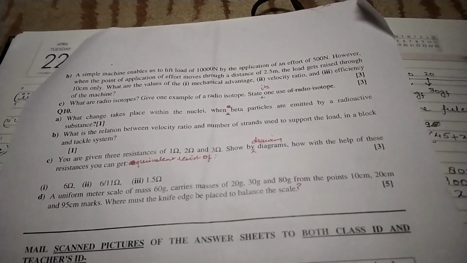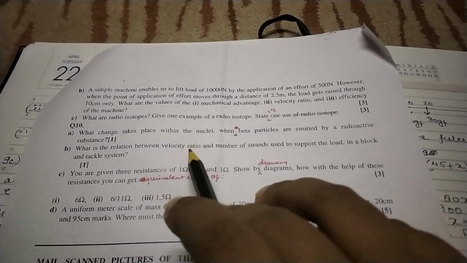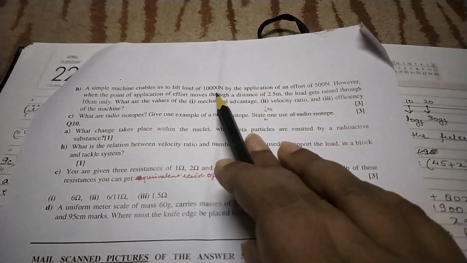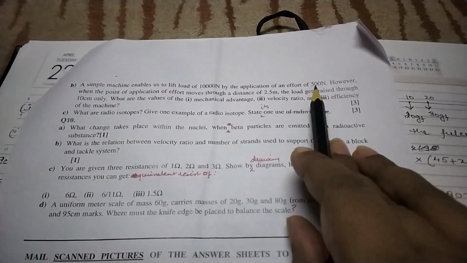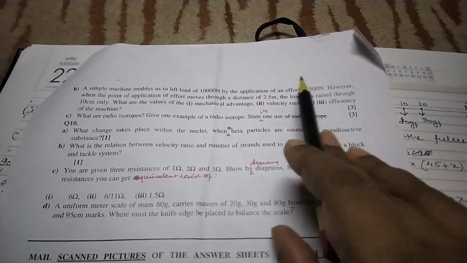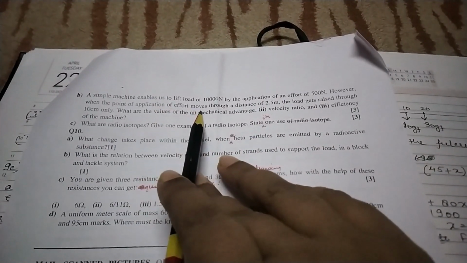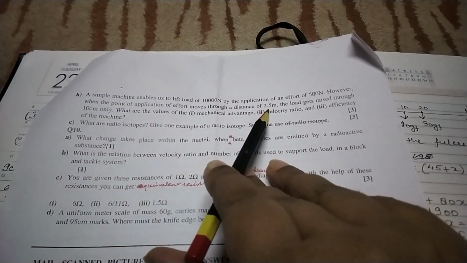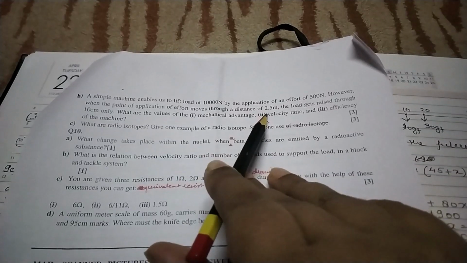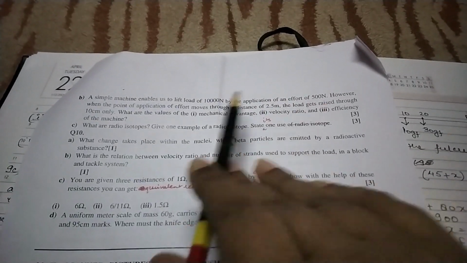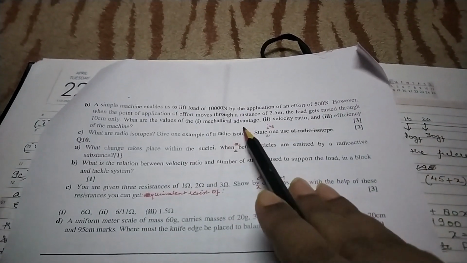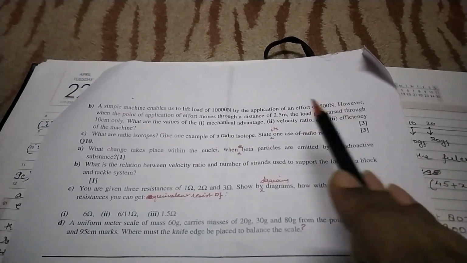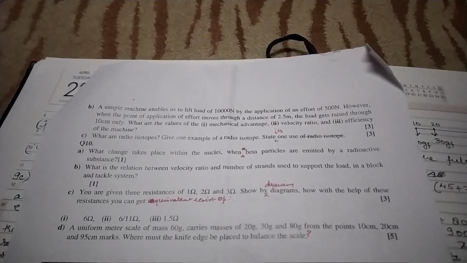Question number 9B is a numerical. There is a machine which can lift a load of 10,000 Newton and effort applied is 500 Newton. The displacement through which the effort moves is 2.5 meter and the load is displaced through 10 centimeter. 3 things you need to find: mechanical advantage, velocity ratio, and efficiency of this machine. So it is 1 plus 1 plus 1.